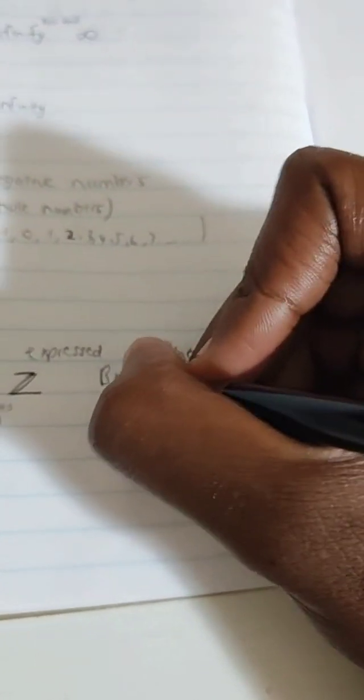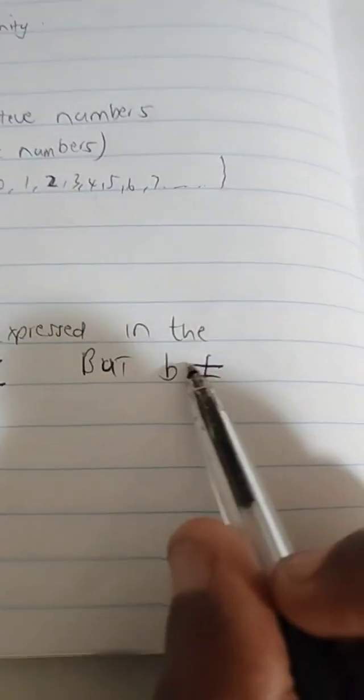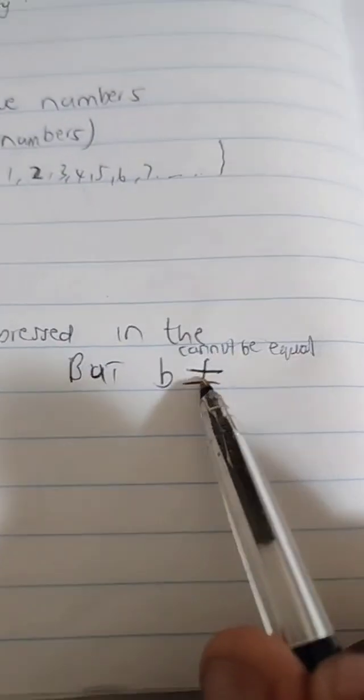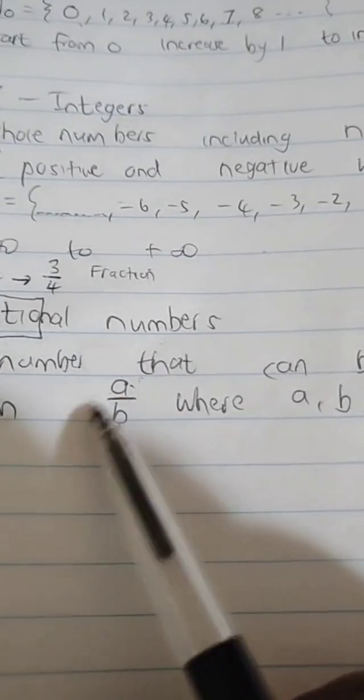But B, where does B belong? B belongs in the denominator. B cannot, this symbol here, the equal sign with a vertical line through it, means cannot be equal. So in other words, the denominator B cannot be equal to 0.